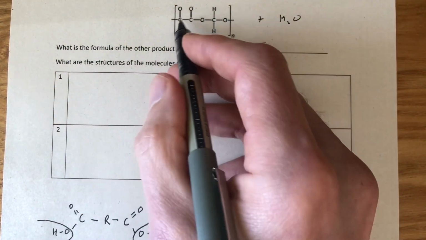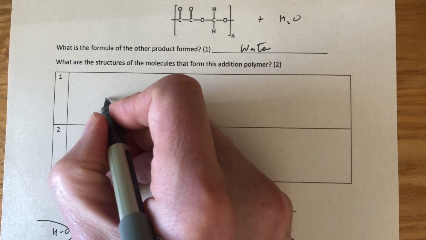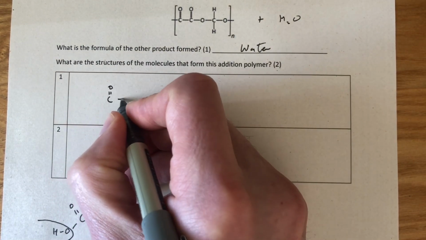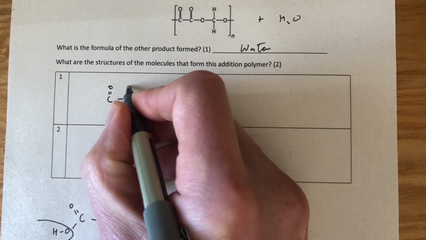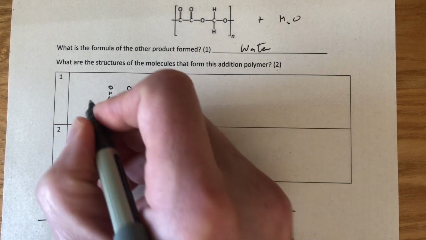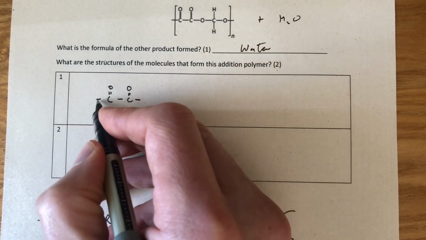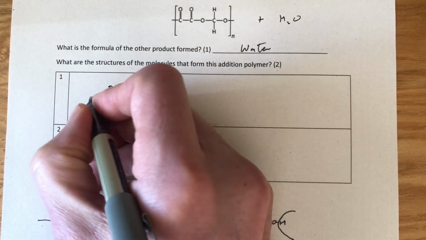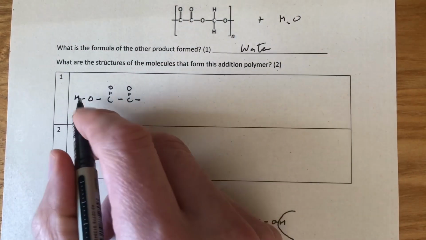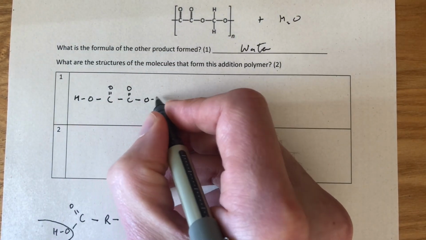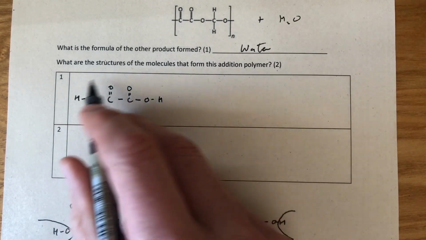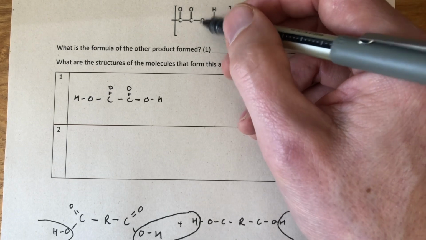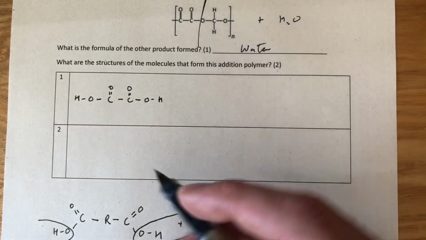So let's draw out what we've got. We've got carbon, double bond oxygen, carbon, double bond oxygen, and then we've got a bond there that's undone. So that bond there is going to be this bond here, so we've got to put the oxygen hydrogen on the end of it. And so if we've put that on one end, that's what's got to go on the other. So there's our first marking point. There's our first structure.